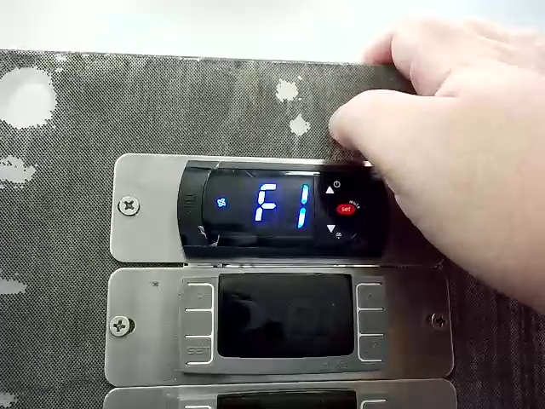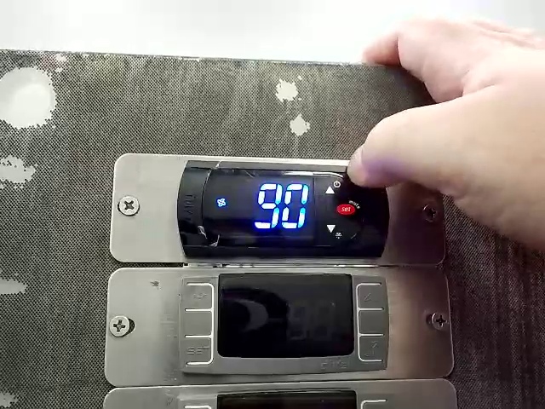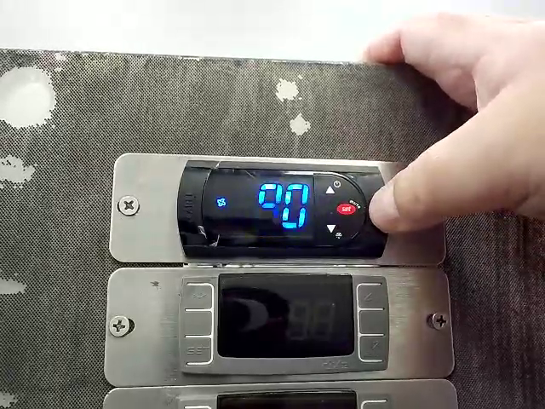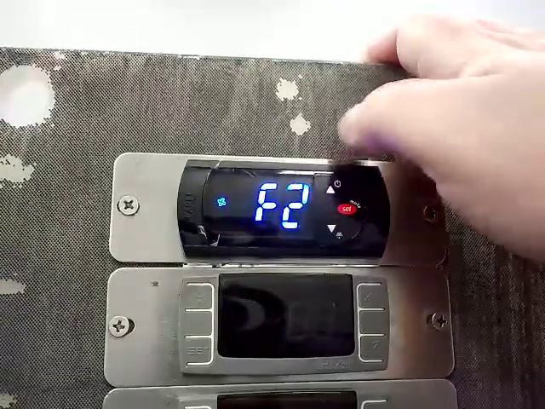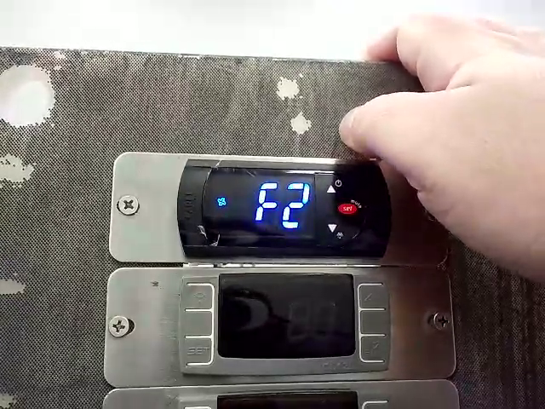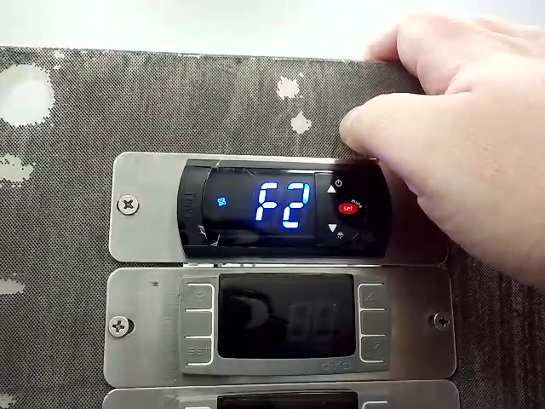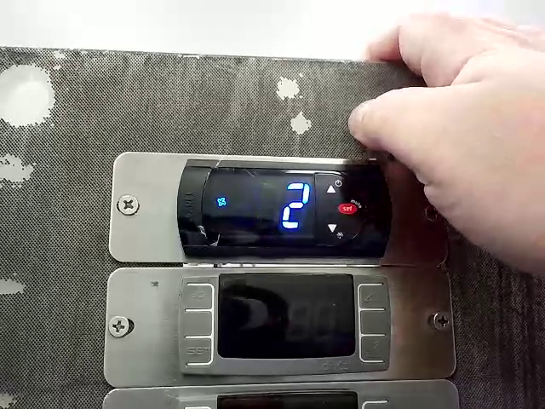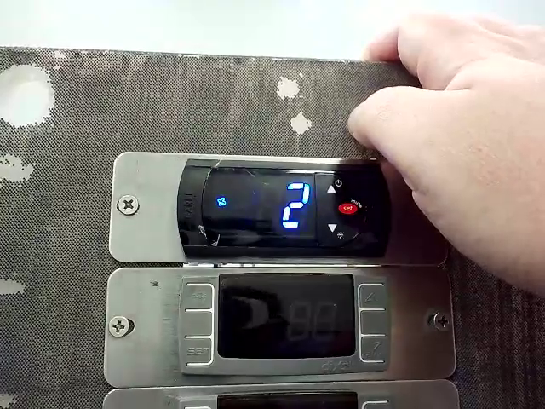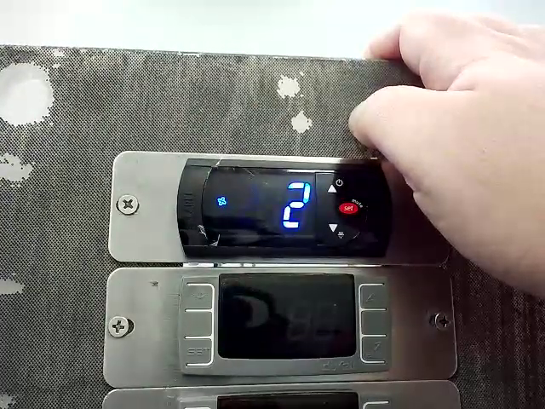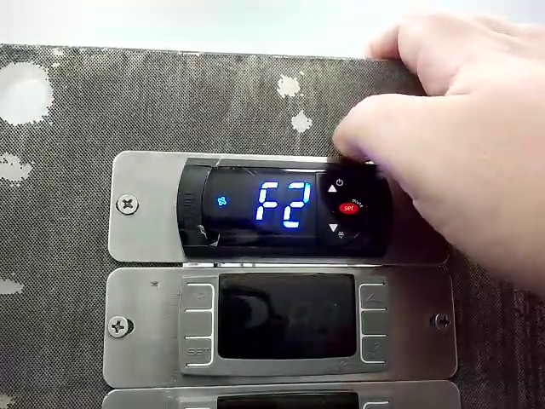F1 is your evap fan control set point. This is set to 90 on a refrigerator. Basically, if the unit goes above 90 degrees, the evap fans will turn off. F2 is your stop evap fan if the compressor is off. It's always set to 2 on all of our units, and it's basically telling it to turn the evaporator fan off when the compressor is off. And it actually cycles it back and forth on and off.